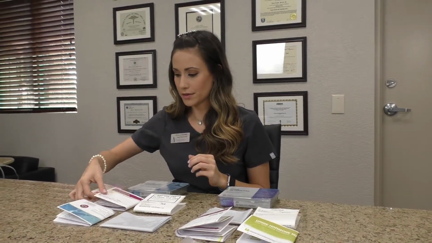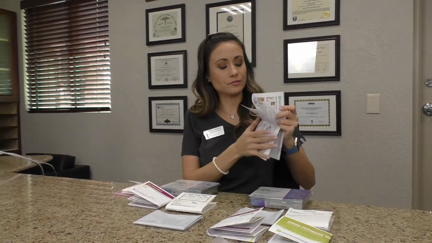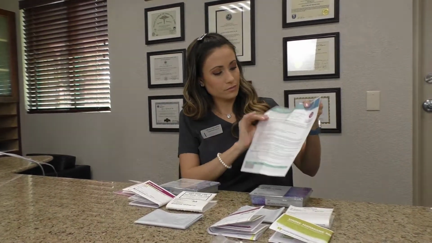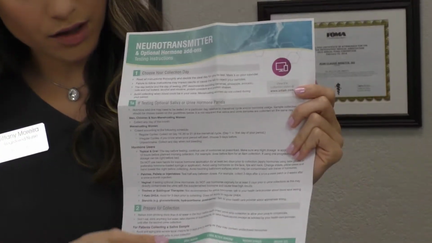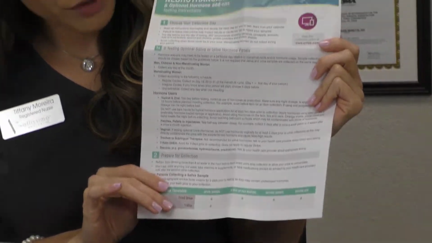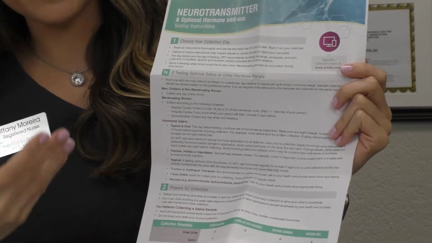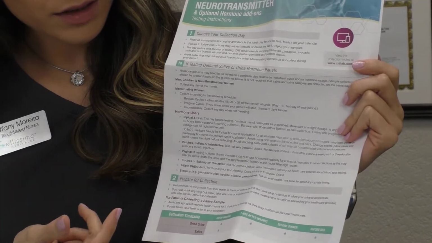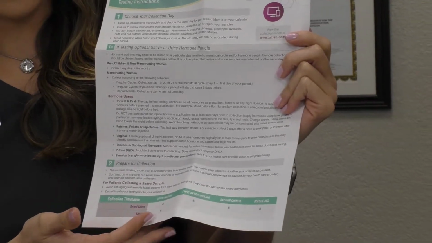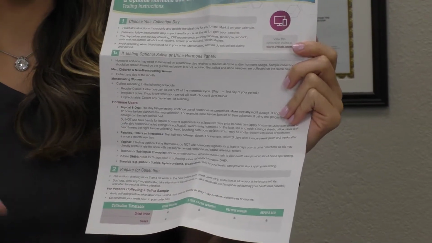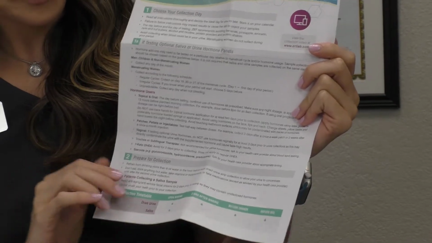So for both tests, we're going to take 4 urine samples. By urine samples, it's very easily done. The first urine sample is going to be your first morning void. So this is when you get up, the first time you go to the bathroom in the morning.